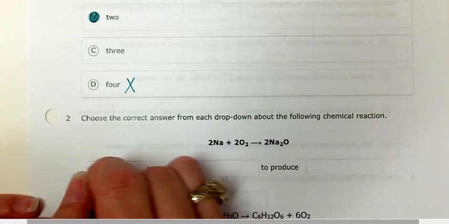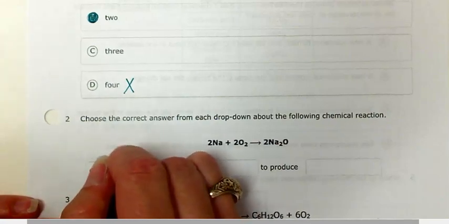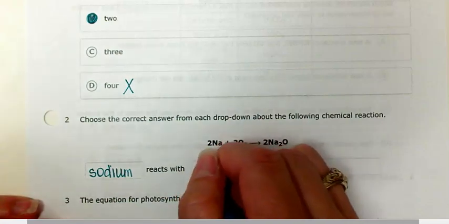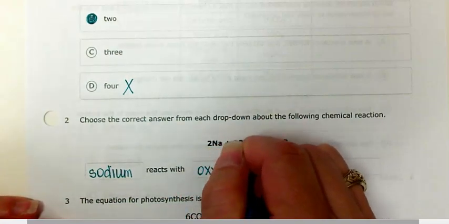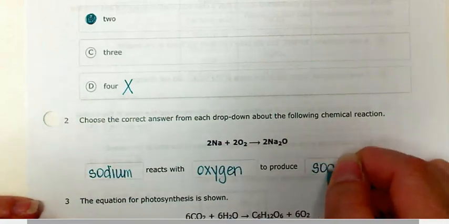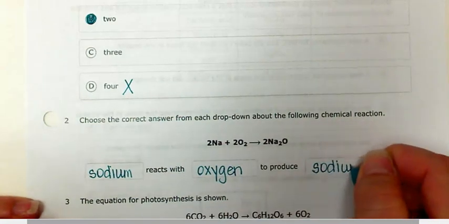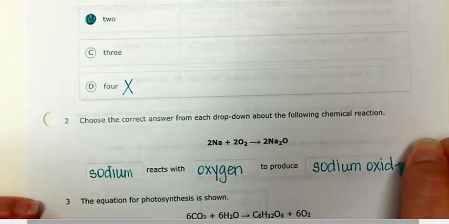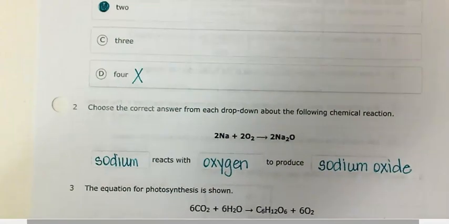Okay, so sodium reacts with oxygen to produce sodium oxide. And there you go. Boom. You've got 1 and 2 done.